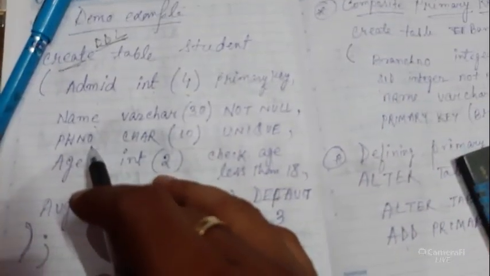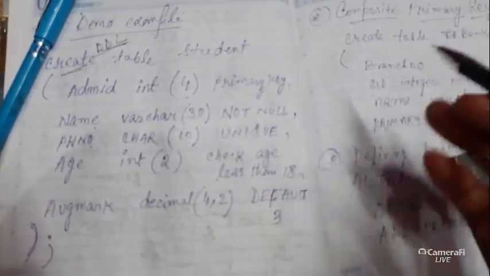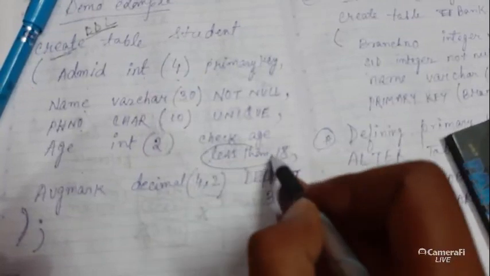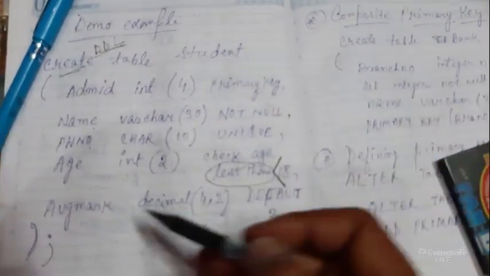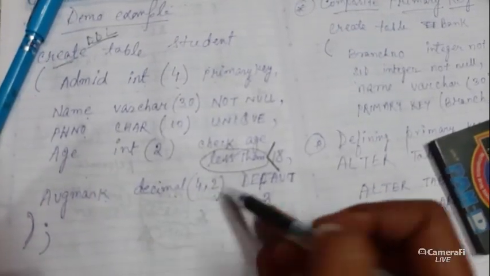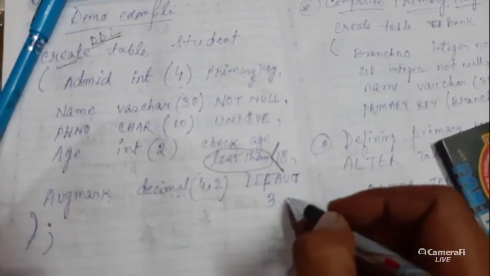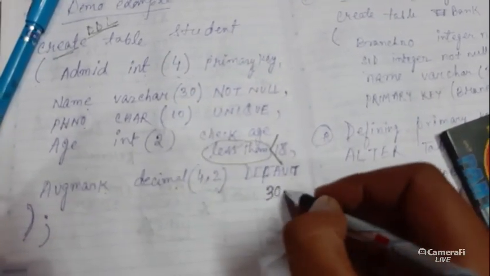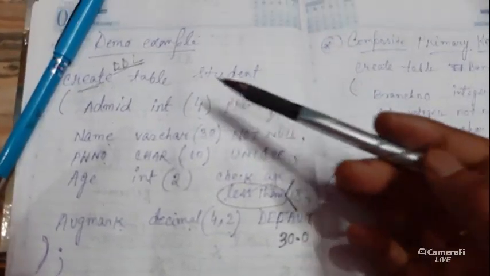Then phone number char 10 unique, age int check age less than 18. Actually here we have to write in a different way, in place of this less than you have to use check less than 18. And then average marks decimal 4,2, default 30.0. Suppose I have to take some proper value, so I am taking here 30.0. Okay, so let's explain one by one.